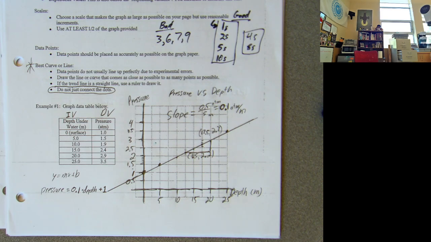When it says apparatus and materials, write in what you're actually using. Not everyone's going to use the same things. Not every one of you is going to use a meter stick. Not all of you might have to use the string. Write out what you're going to use. Don't worry about the procedure. We'll figure that out later.